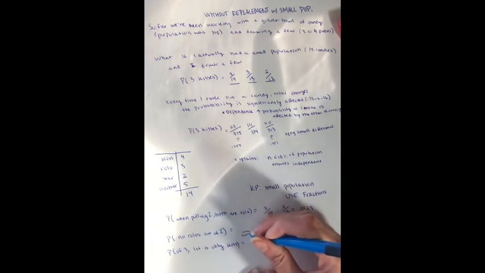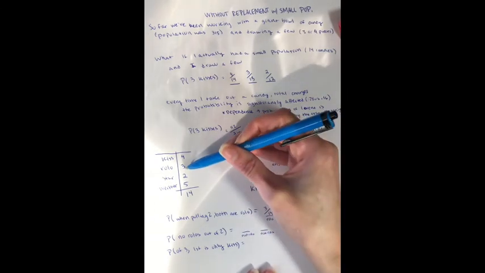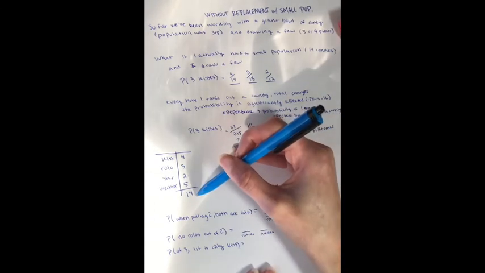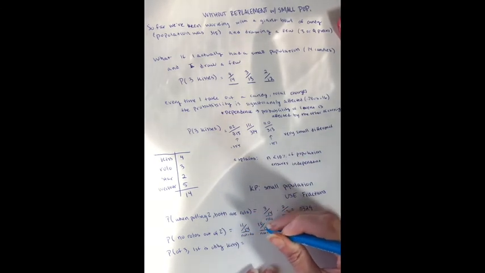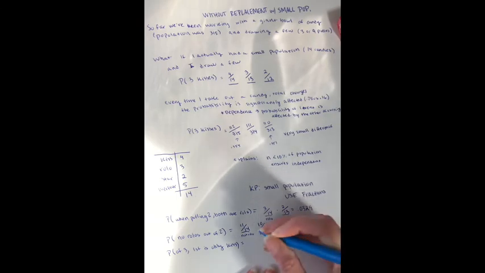Okay, no Rolos out of 2, meaning not Rolo and not Rolo. Well, I know that there are 3 Rolos and 14 total, which means that there are 11 that are not Rolos. And then I take one of those out, and so I take one out of the total as well.